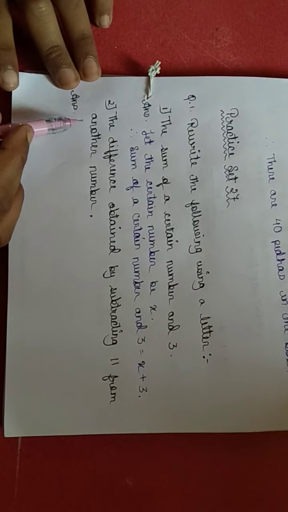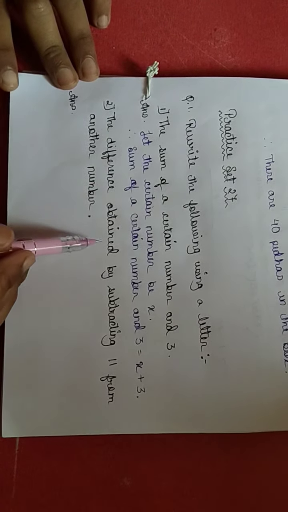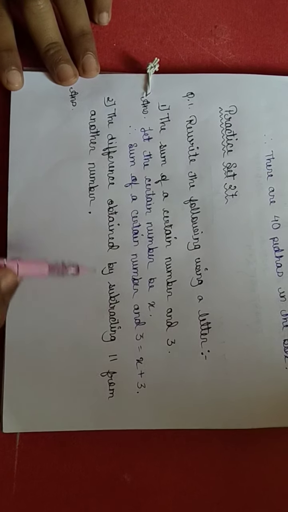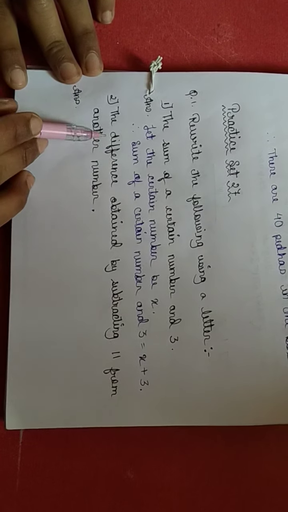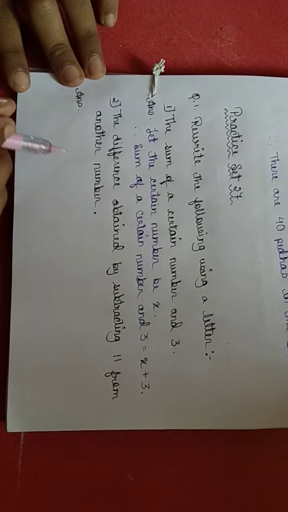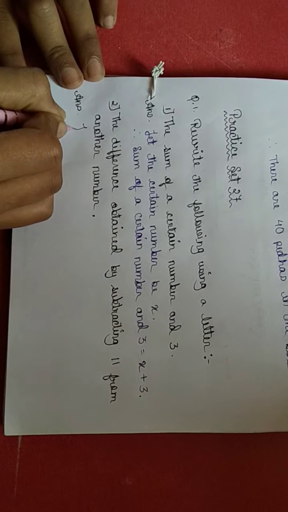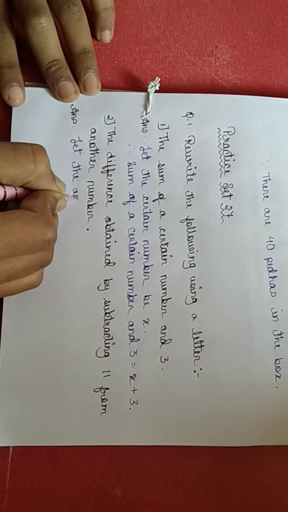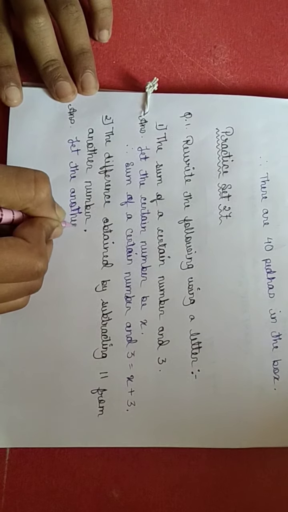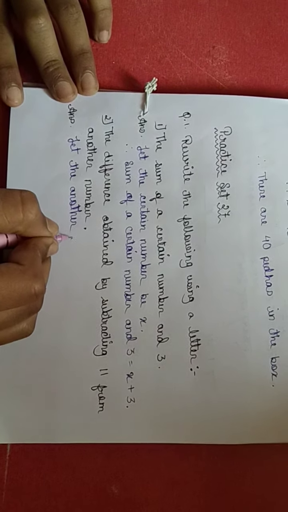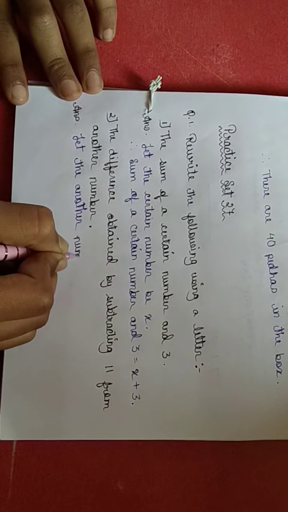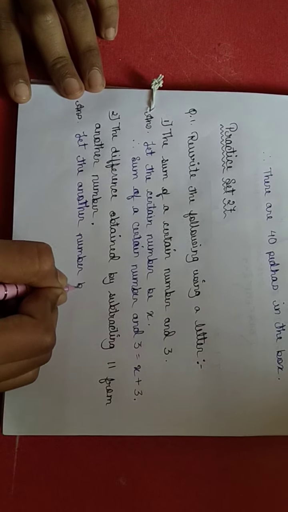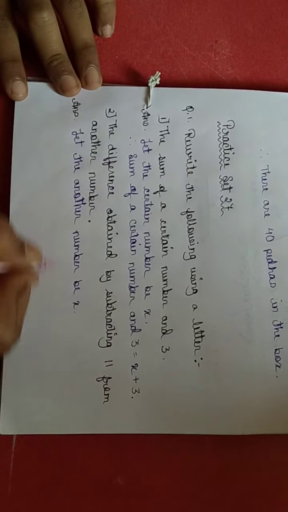The second one, the difference obtained by subtracting 11 from another number. Difference means subtraction. So let the another number be x.